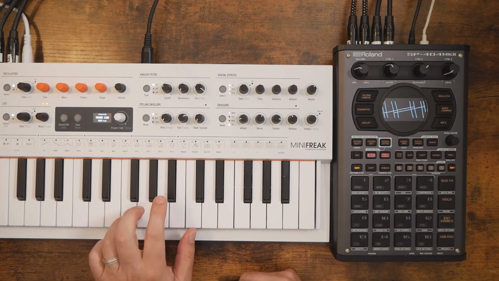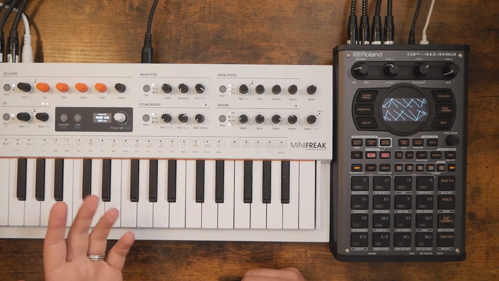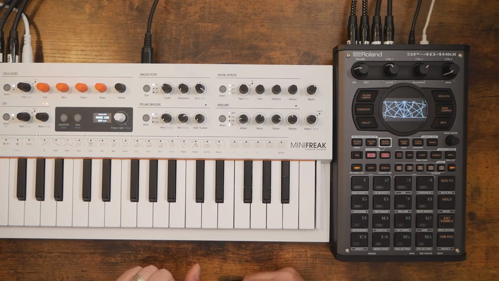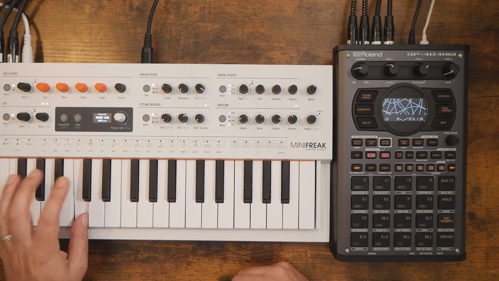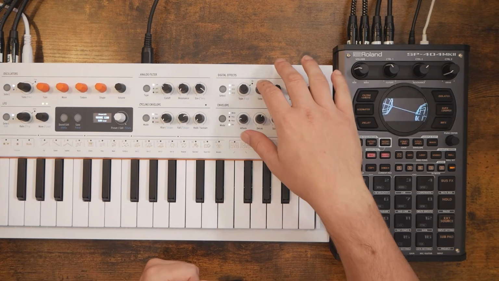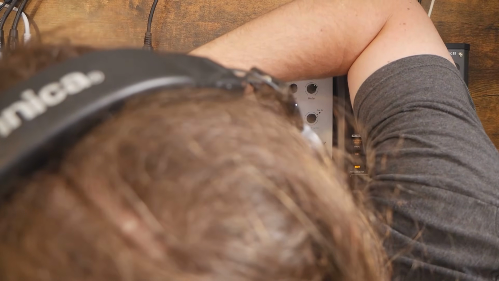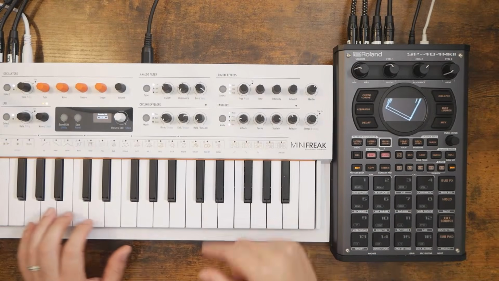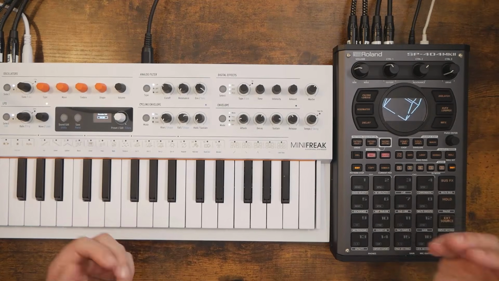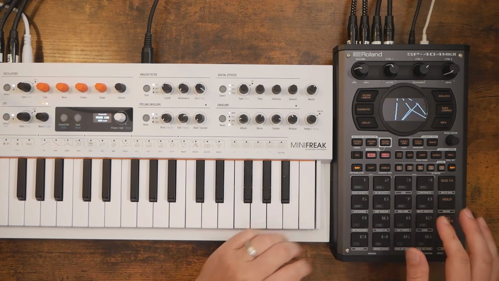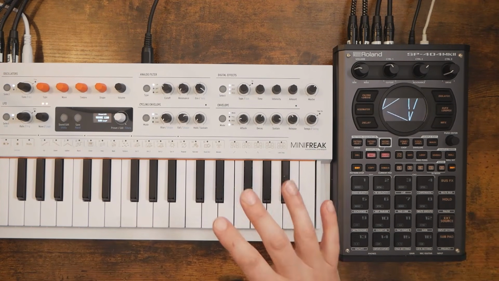So I've got this very simple monophonic synth pulled up here. It's called vocode lead because if I turn on the vocoder, but if I turn off the vocoder, it's a pretty cool sounding lead, and it should be really easy to hear that we're sequencing it.